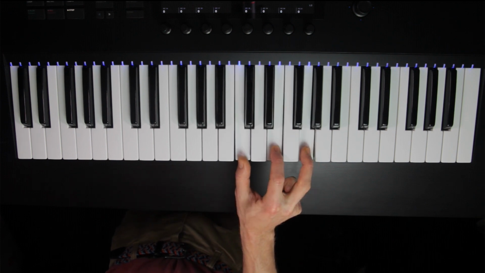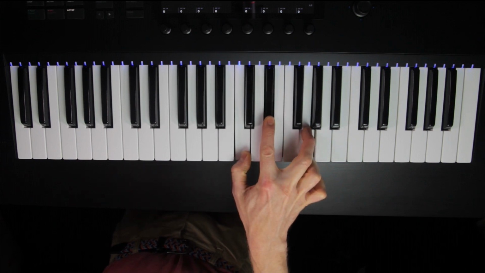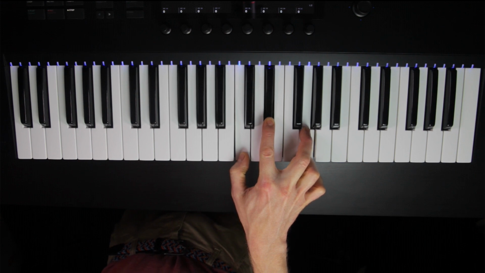And a minor triad in C is C, E flat, and G. So just changing the third to a minor one.